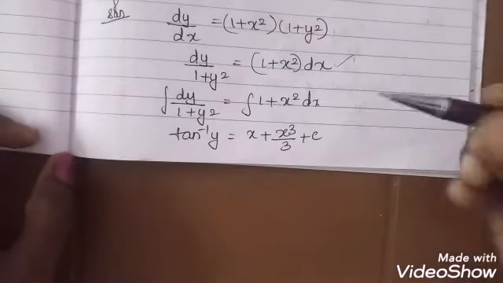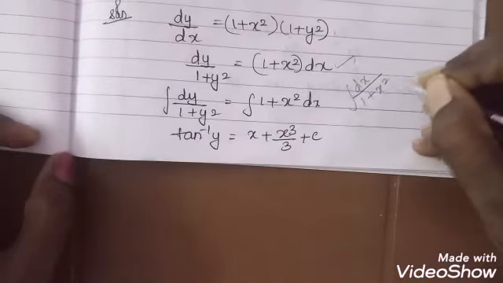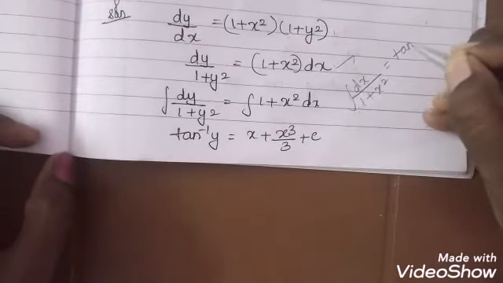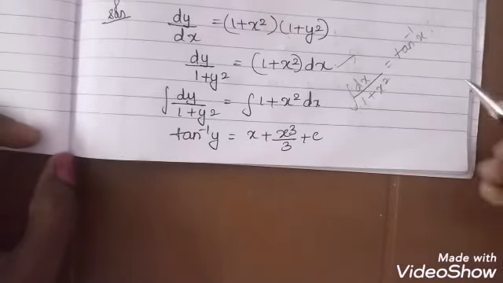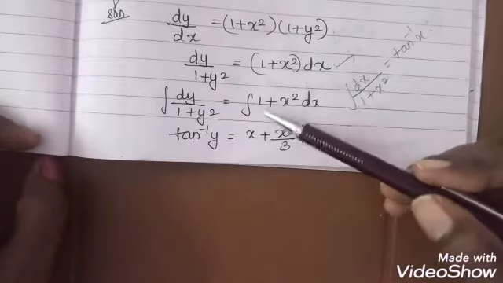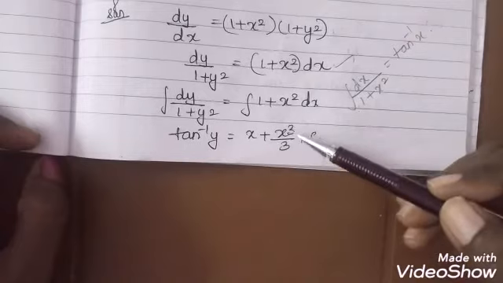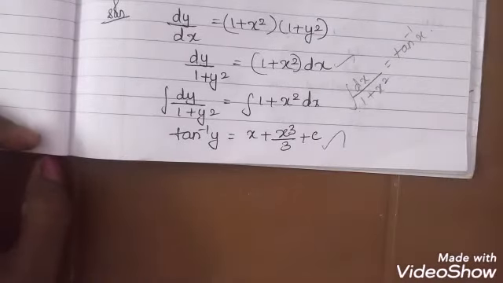You know the formula. What's the formula you get here? Integral of dx divided by 1 plus x squared. What is it equal to here? It is equal to tan inverse of x. This is what you have here. So I can write this as tan inverse of y, which is equal to integral of 1, which is nothing but x, plus integral of x squared, which is nothing but x cubed by 3, plus a constant. Okay.